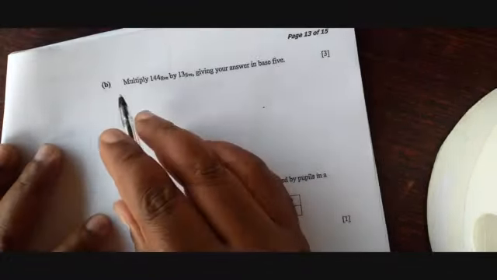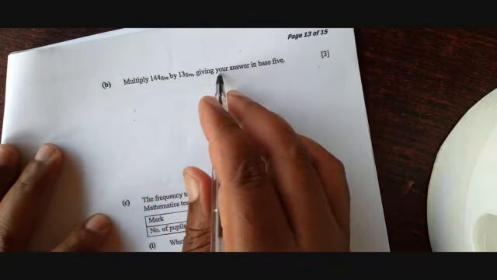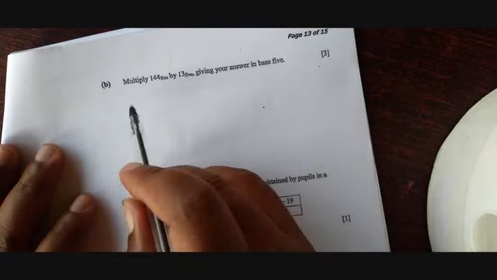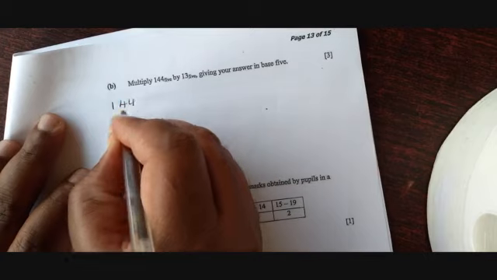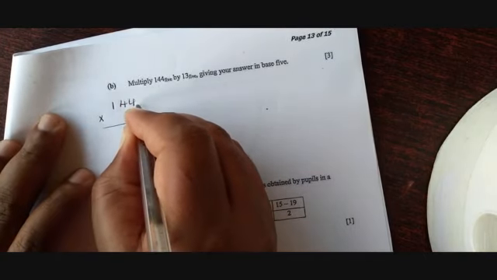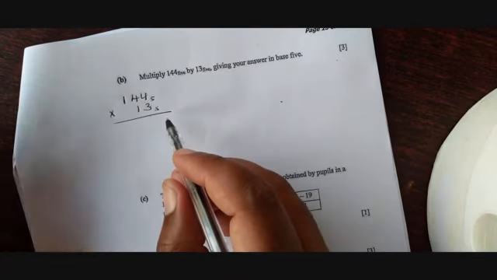B. Multiply 144 base 5 by 13 base 5. Give your answer in base 5. Now take note that we are dealing with base 5, so whatever digit we have in our answer should be less than 5. So we are going to say 144 by 13. Take note these are in base 5.